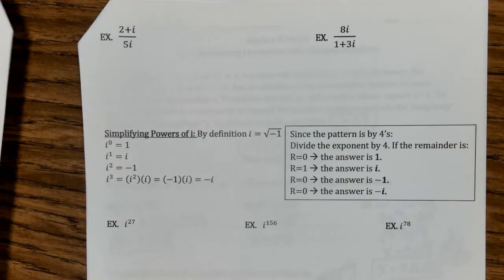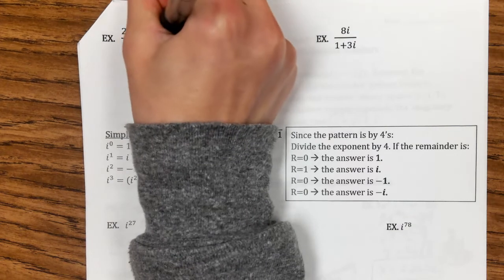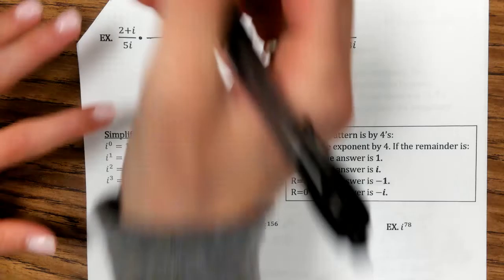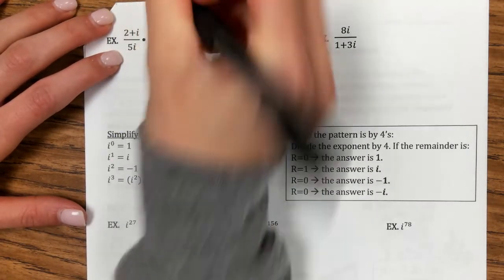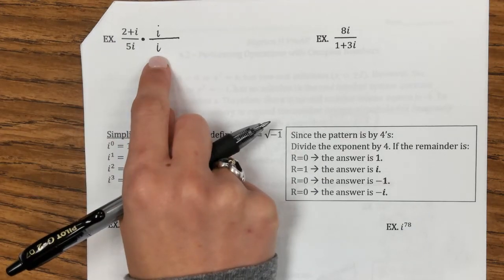Now this next example, 2 plus i over 5i. What am I going to multiply by now? Am I trying to get rid of the 5 or just the i? Just the i. All you have to multiply, when it's like this, you're just multiplying by an i because you want that to become an i squared to be able to be equal to that negative 1.